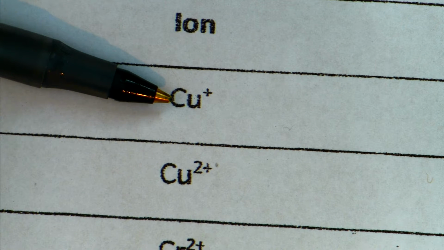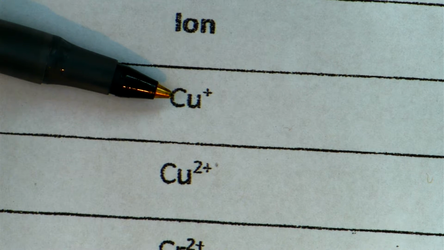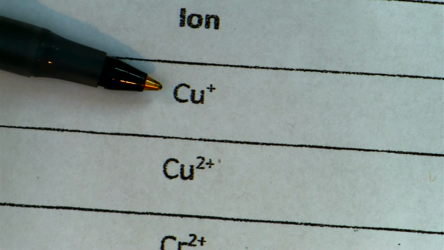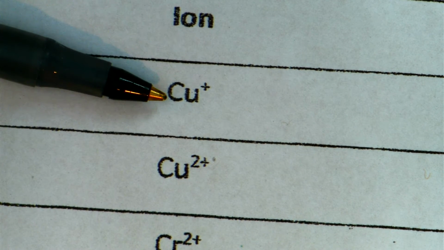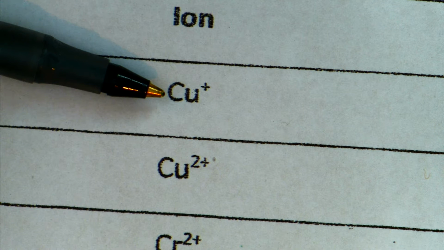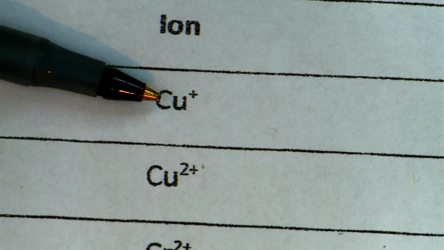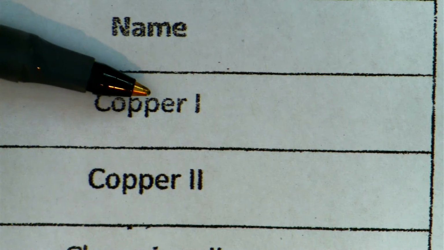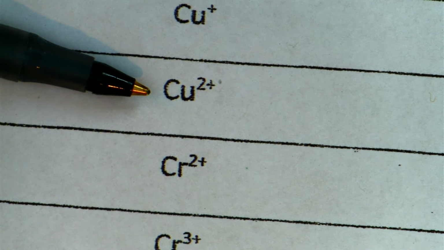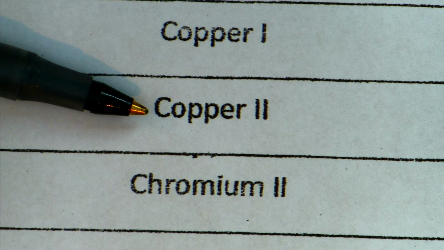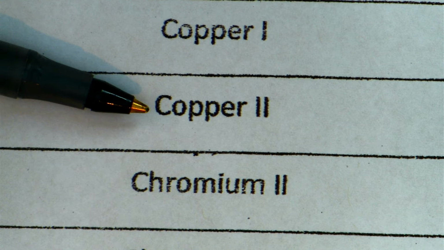Now, how do we show it when we write it, when we name something? And the answer is they use Roman numerals. So if copper is in a situation where it has given up 1 electron, we would write it as copper with a Roman numeral 1. If copper is in a situation where it gave up 2 electrons, we would write that as copper Roman numeral 2. The Roman numerals indicate how many electrons that ion has given away.